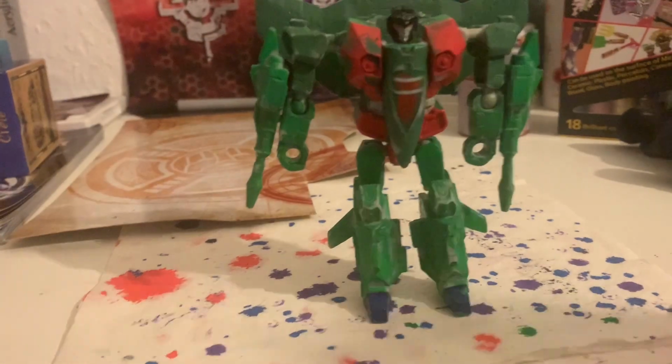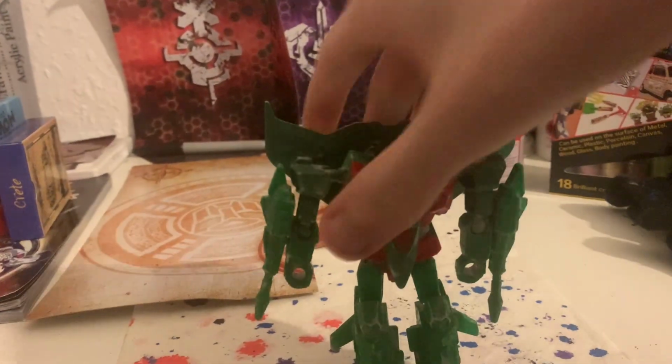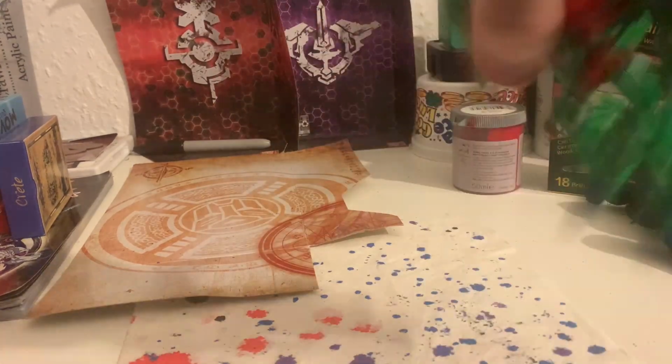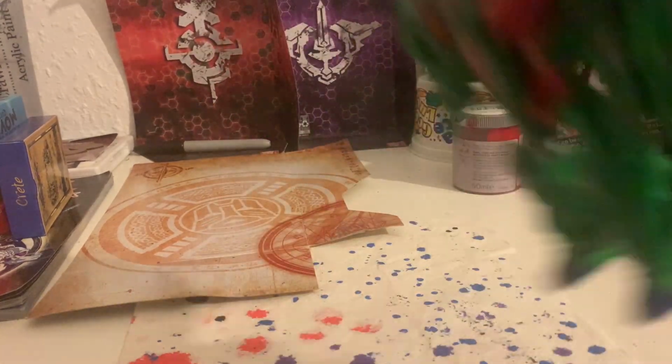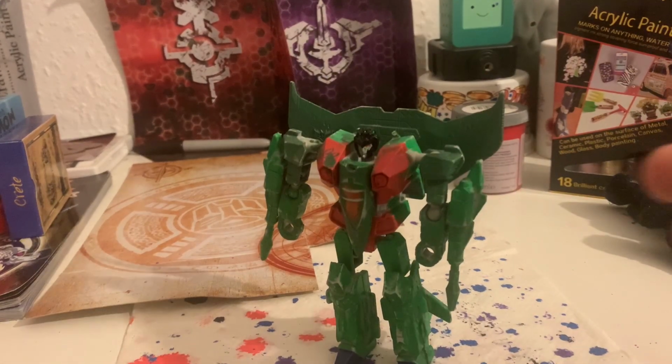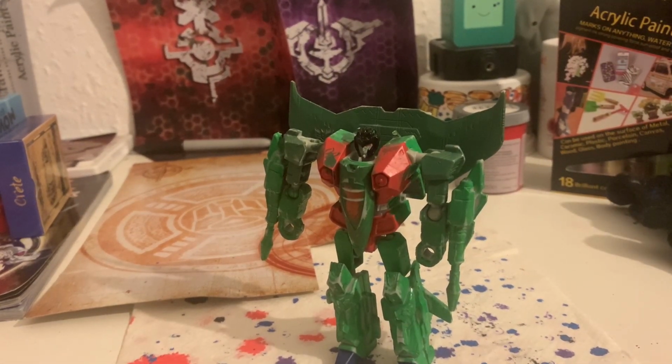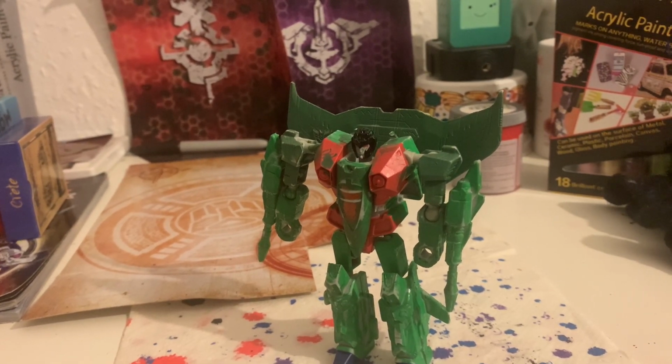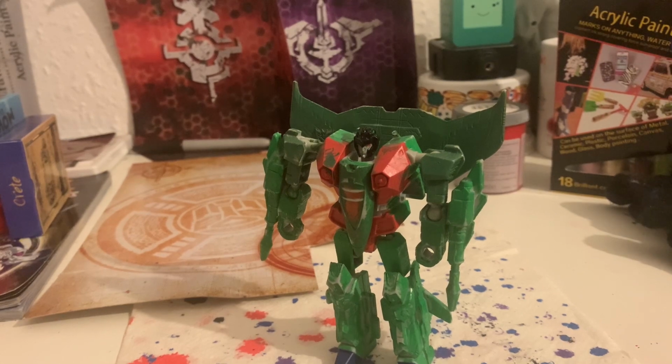Yeah, as you can see, if I just redo the camera, I'll show you guys. No looseness at all. No looseness. Bear in mind, this was £3. How is a £3 figure less loose than, like, a Studio Series or, like, a £20 deluxe? Like, legit.